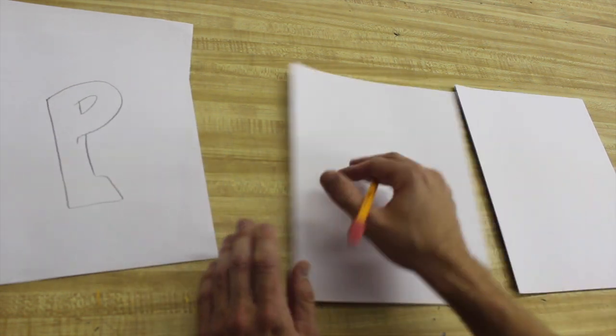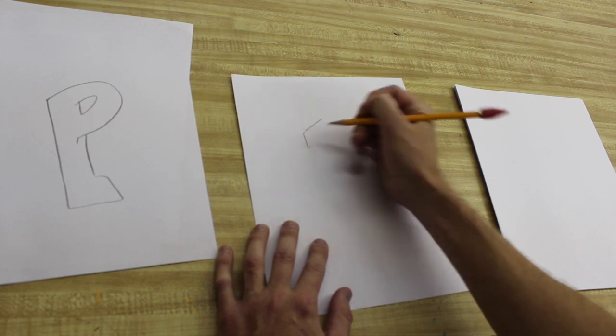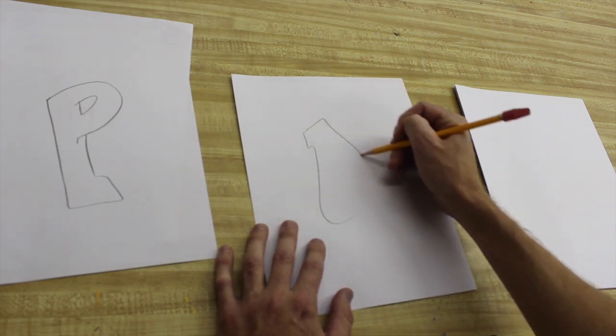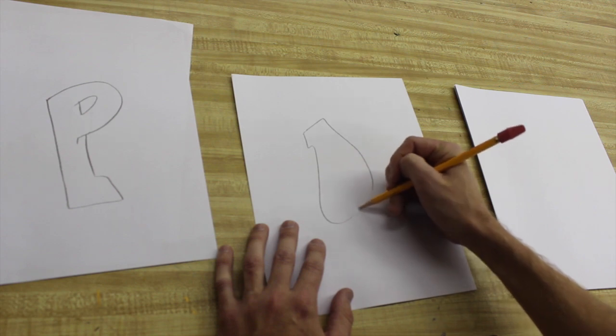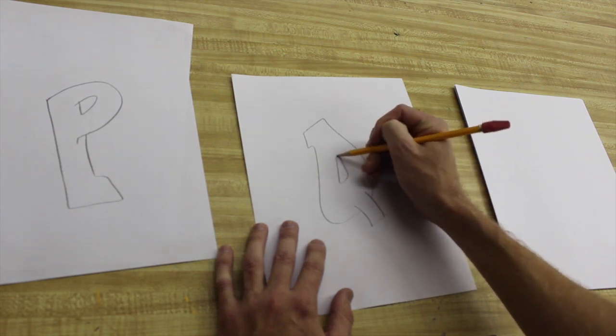The Q is basically an O just with the tail. We're going to flip our serif to the other side. So it's going to start there like a capital Q would. Have this come around. Save room for this tail to come through. And then close it off just like we did with the O.